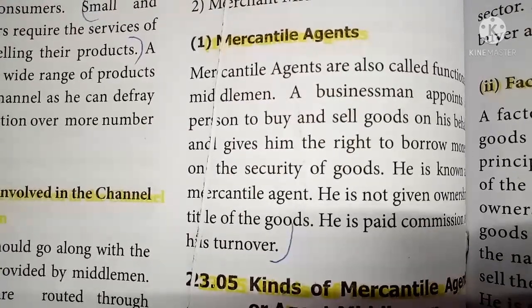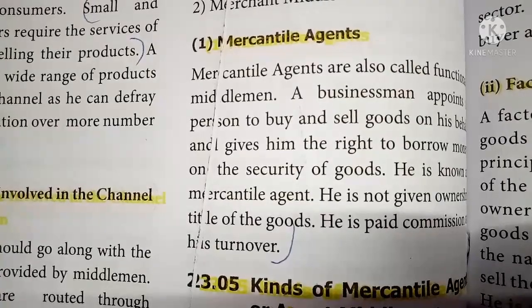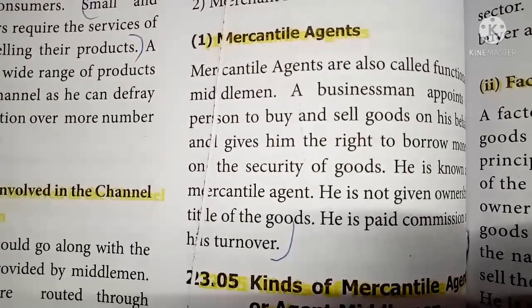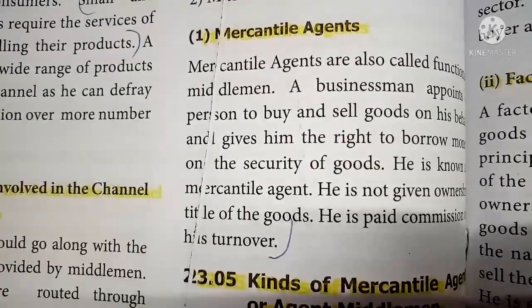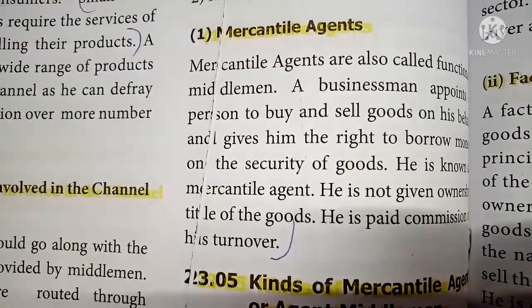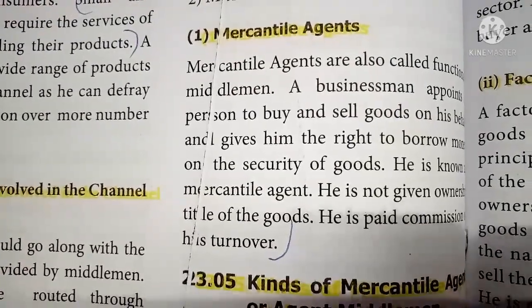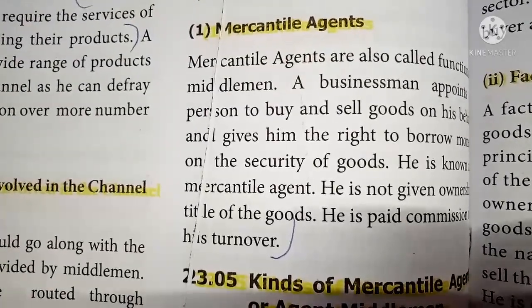A businessman appoints a person to buy and sell goods on his behalf and gives him the right to borrow money on the security of goods. He is known as a mercantile agent. He is not given ownership or title of the goods, but he is paid a commission on his turnover.